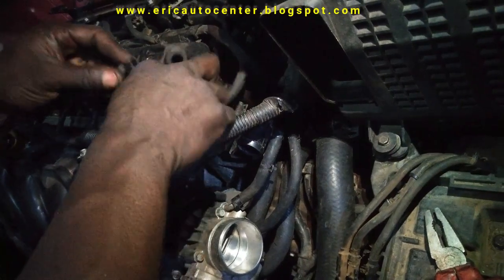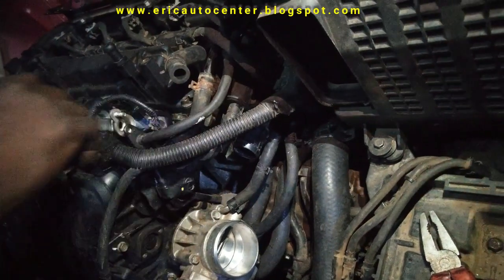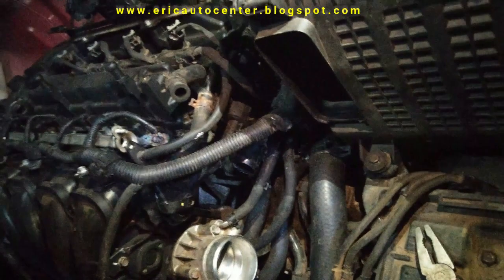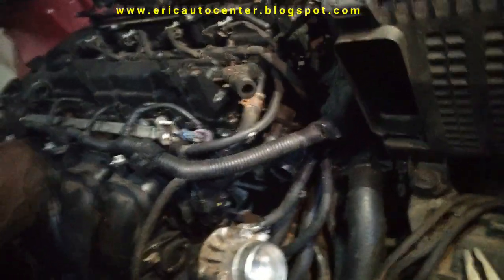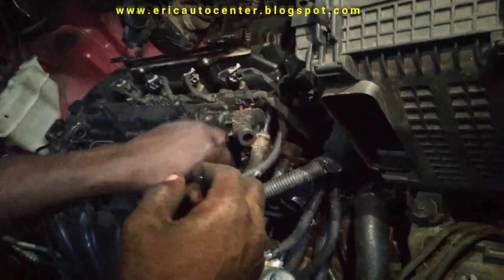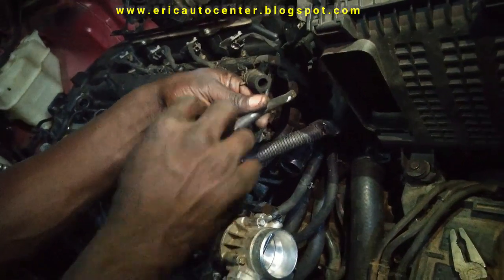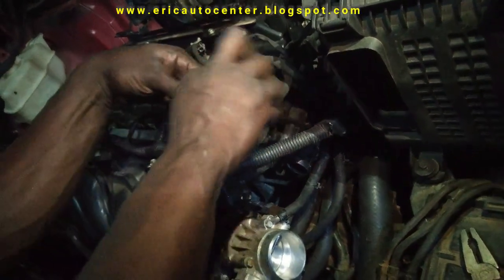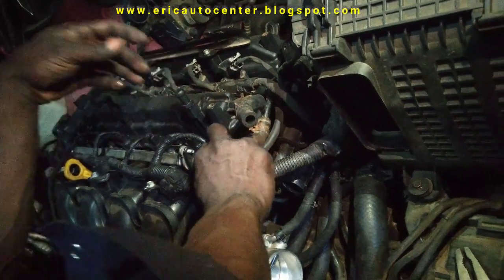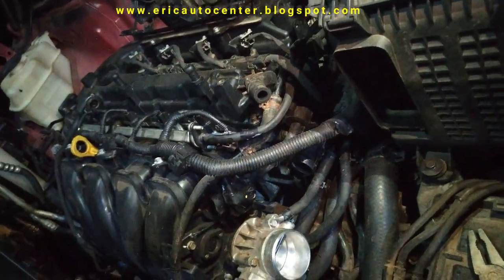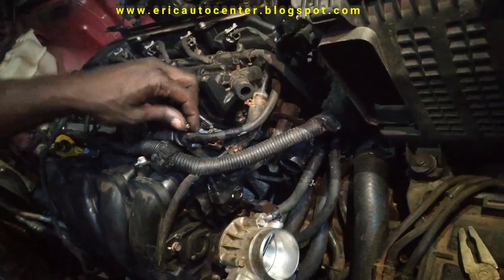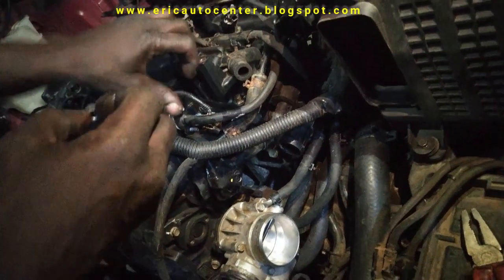I have to fix the fuel hose. This time I have to apply a little bit of oil to avoid damaging the seal, so that it can also go smoothly. So it has entered nicely. And this is the way to turn the bolt.